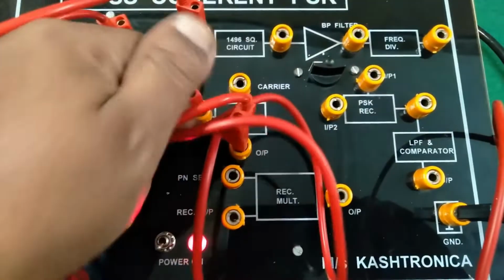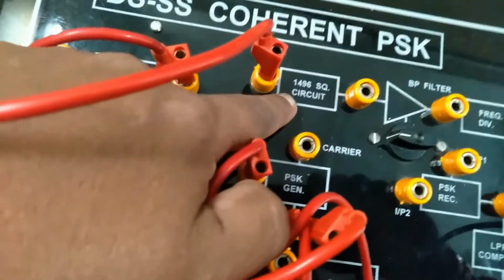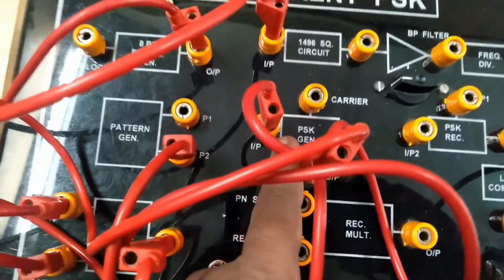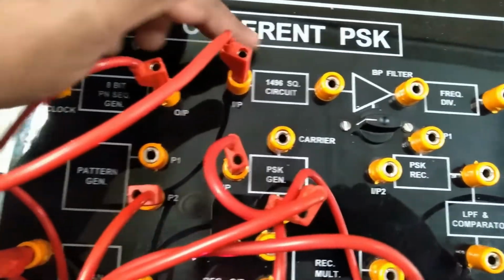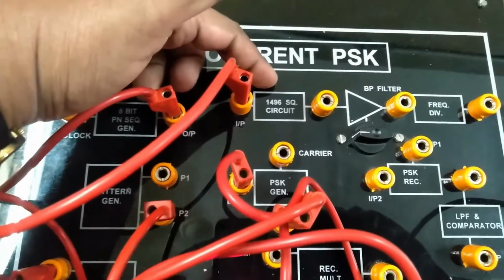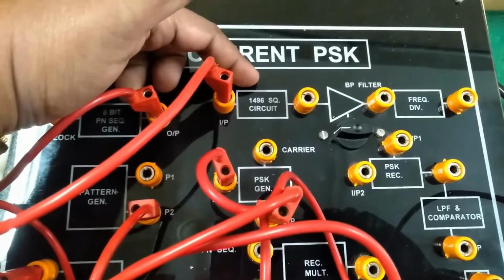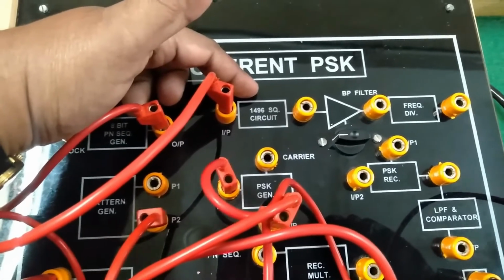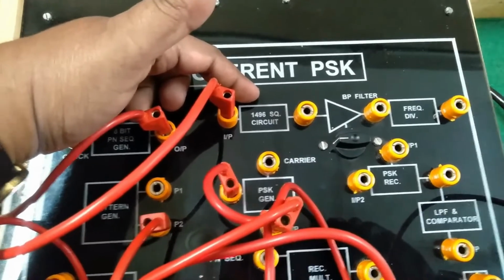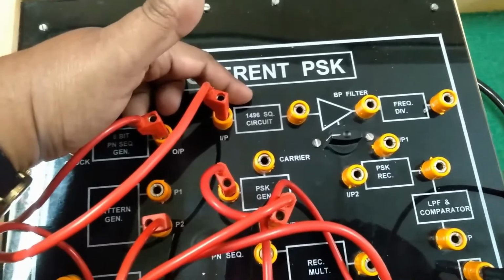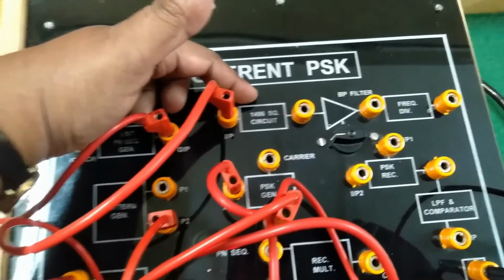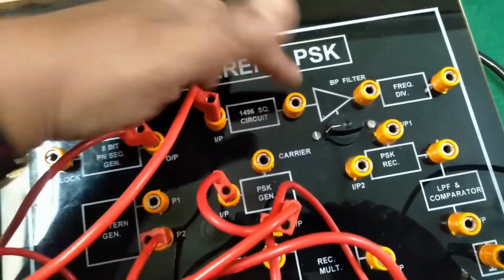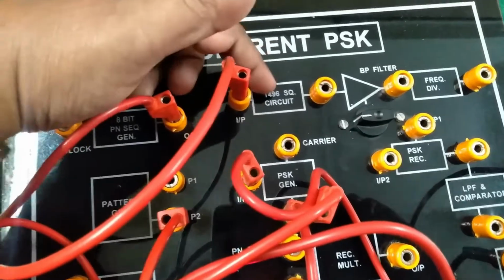Now if I give this as an input to the squaring circuit, it is going to square the component. The sine component, B of t sine omega ct, becomes B square sine square omega ct. Sine square is nothing but (1 minus cos 2 theta) by 2, that is, cos 2 omega ct. It's a trigonometric operation which we can see.